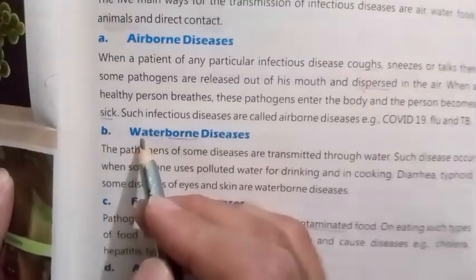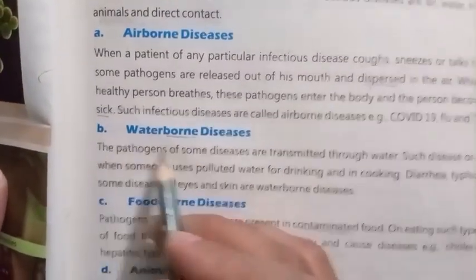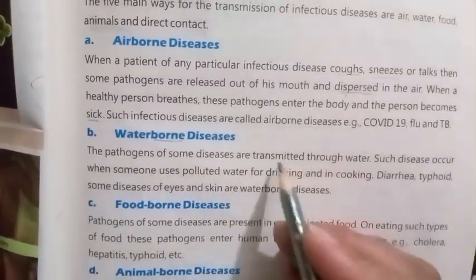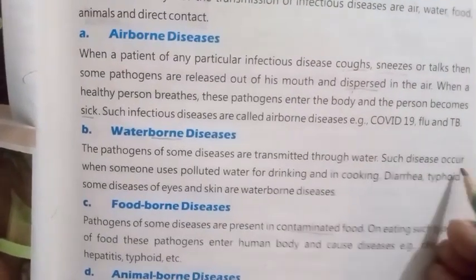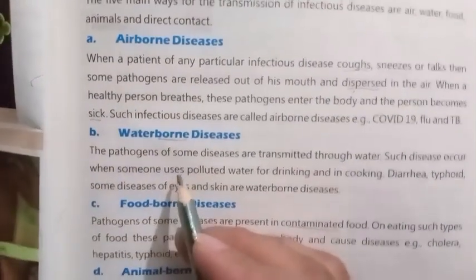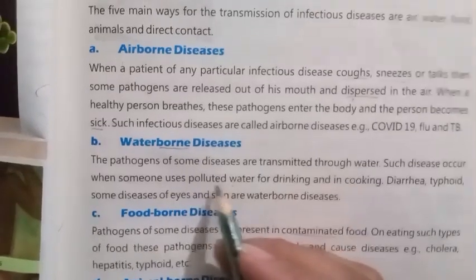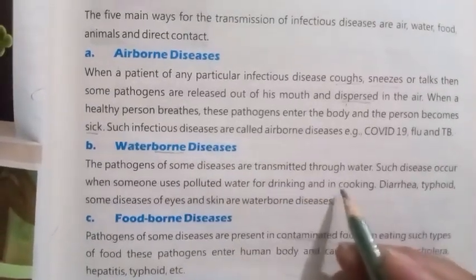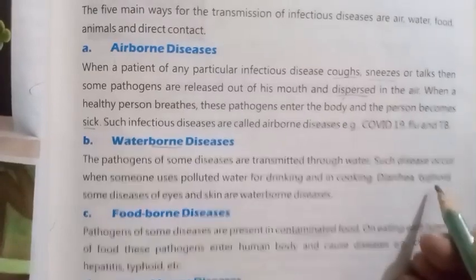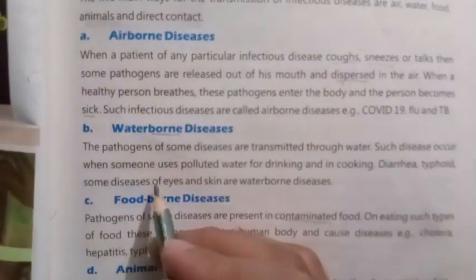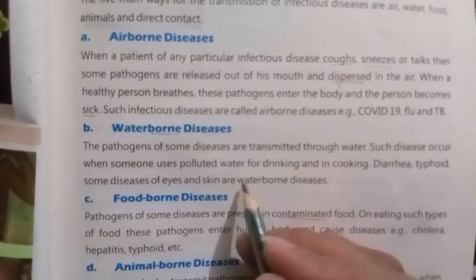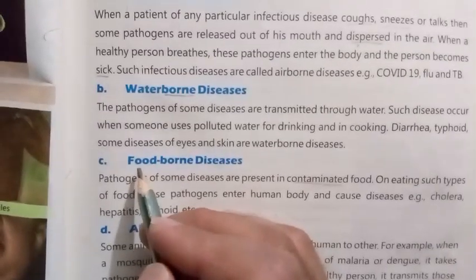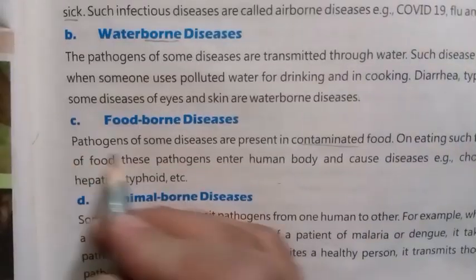Type B. Waterborne diseases. The pathogens of some diseases are transmitted through water. Such diseases occur when someone uses polluted water for drinking and in cooking. Diarrhea, typhoid, some diseases of eyes and skin are waterborne diseases. Type C. Foodborne diseases.